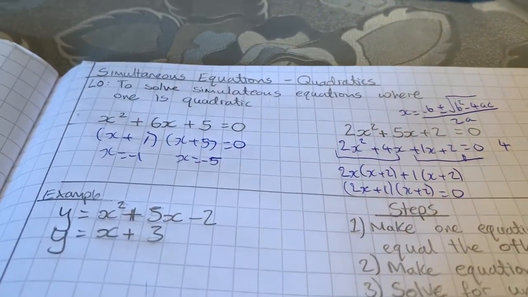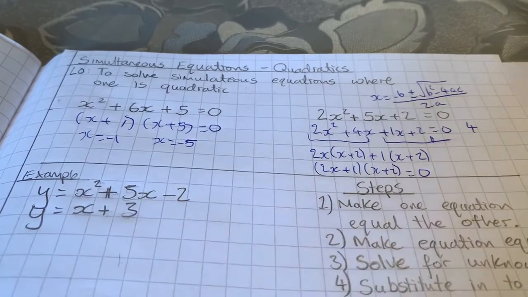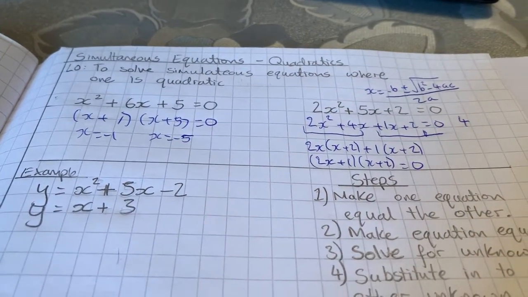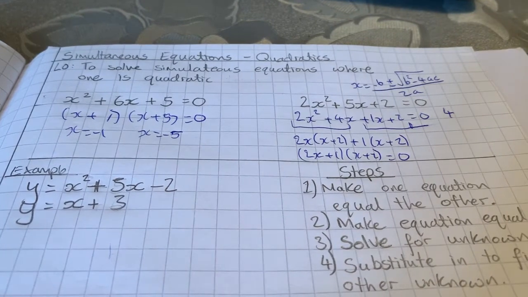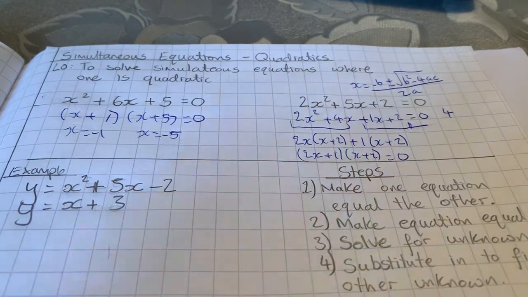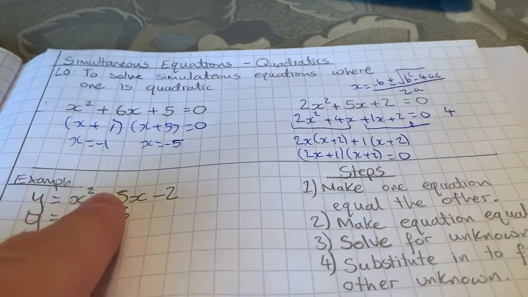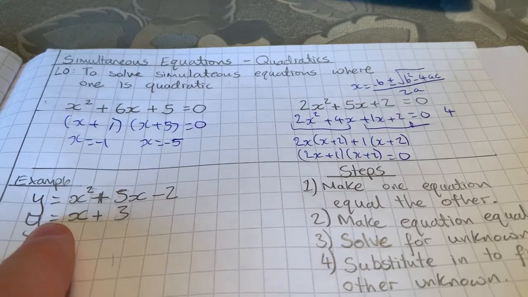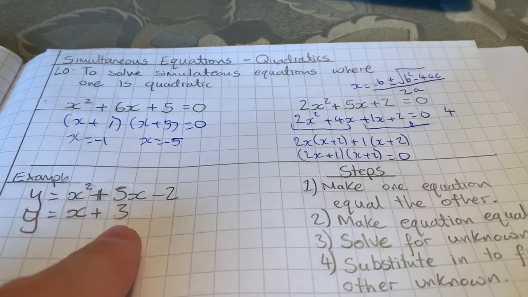Okay, so let's get into an example to solve these where you've got one quadratic when you're solving the equations. Now I'm going to do two different methods depending how the equation looks. One for the first one and one for the second one. So here, I've got y equals x squared plus 5x minus 2, and then you've got y equals x plus 3.